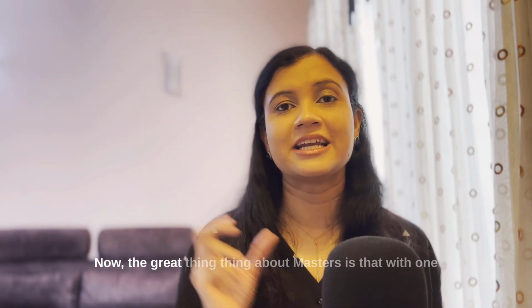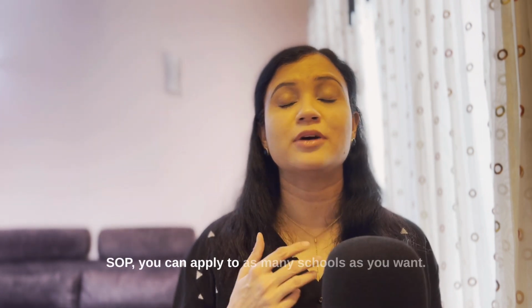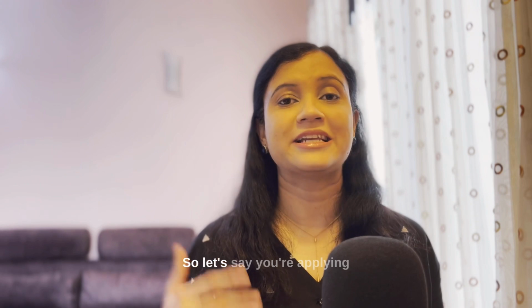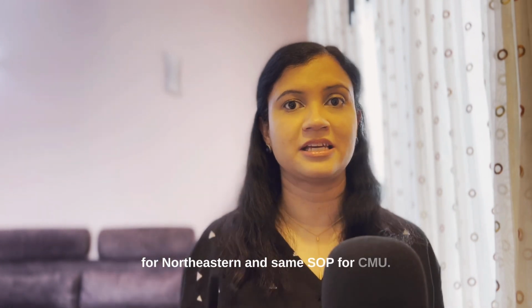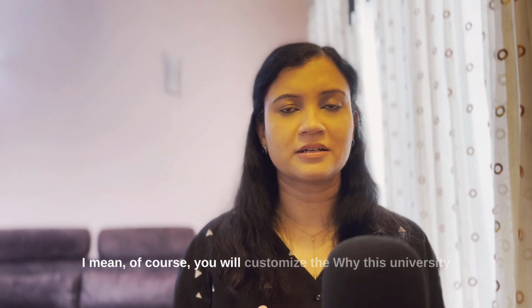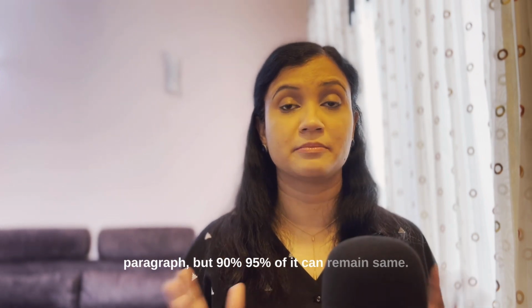Okay, now the great thing about masters is that with one SOP you can apply to as many schools as you want. So let's say you're applying to masters in computer science. Now you can use the same SOP for Northeastern and same SOP for CMU. I mean, of course, you will customize the why this university paragraph, but 90%, 95% of it can remain same.